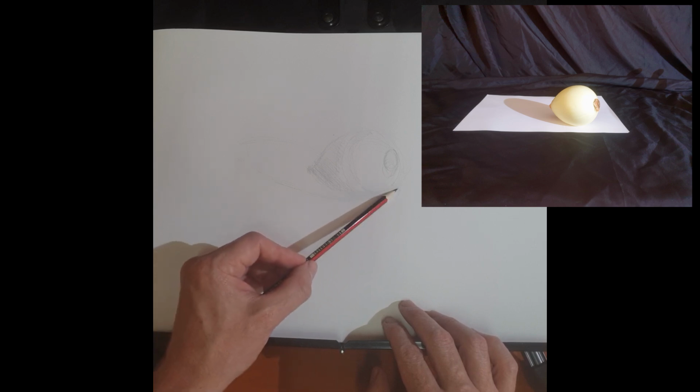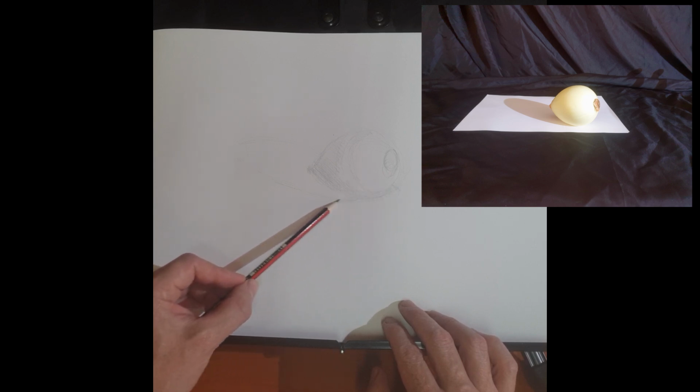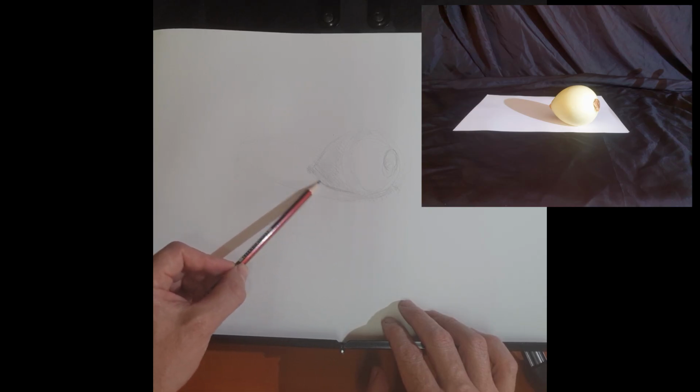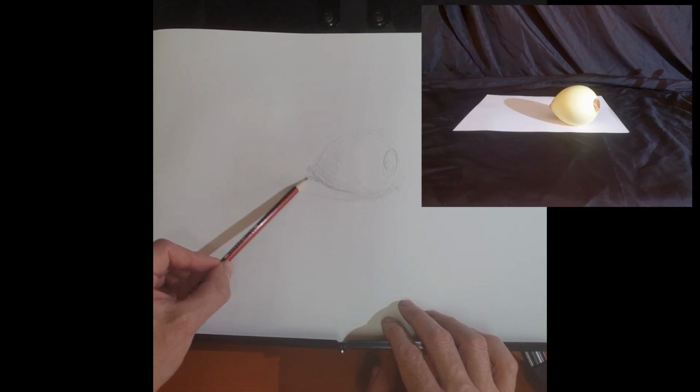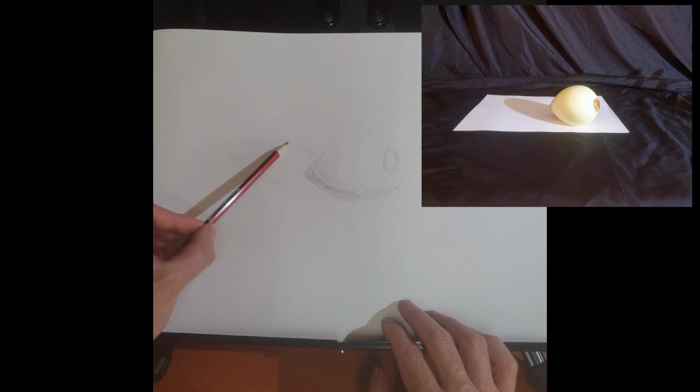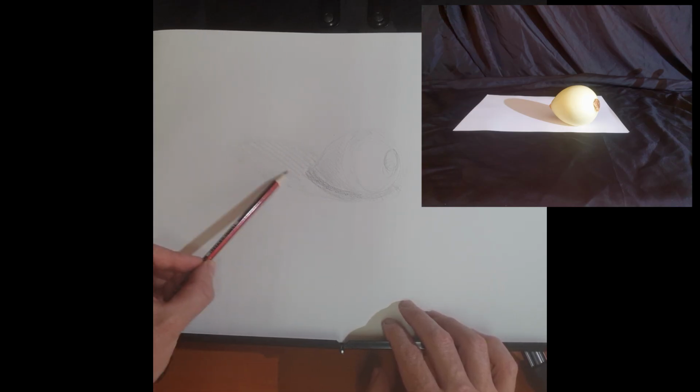There's some shadow here as well. There's a cast shadow there. I just want to get that shape there. Underneath here is the darkest shadow. There. And then that shadow there is fairly dark.